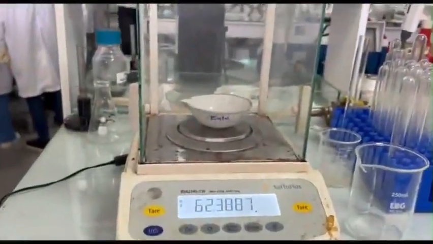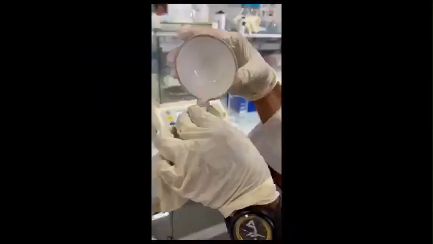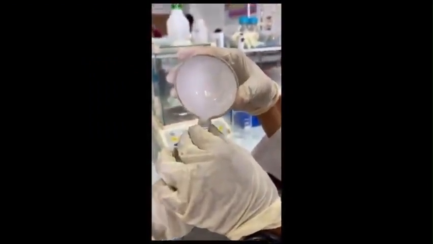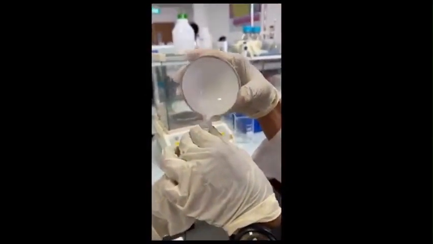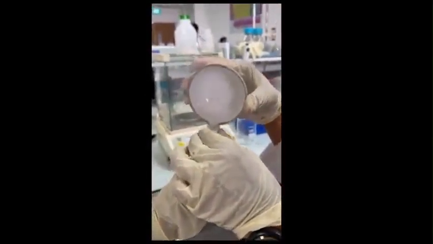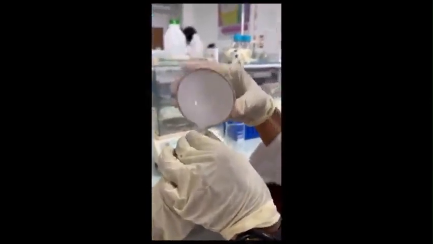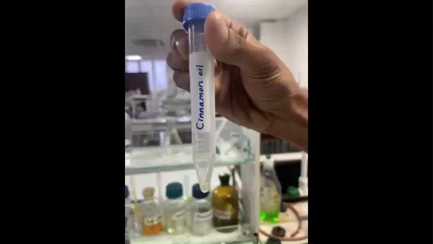Once the solvent has fully evaporated, measure the weight of the evaporating dish with the evaporated mixture. The difference in weight before and after evaporation gives the mass of the extracted cinnamon oil. Finally, transfer the extracted cinnamon oil to a clean vial. Label the vial appropriately with details such as the type of oil, date of extraction, and name of the group members.